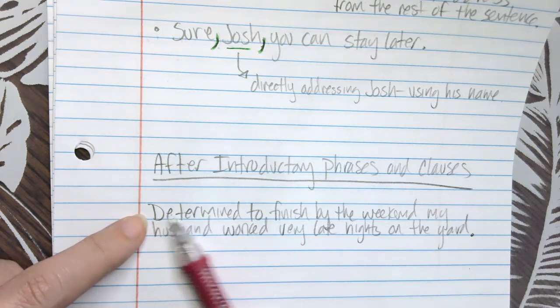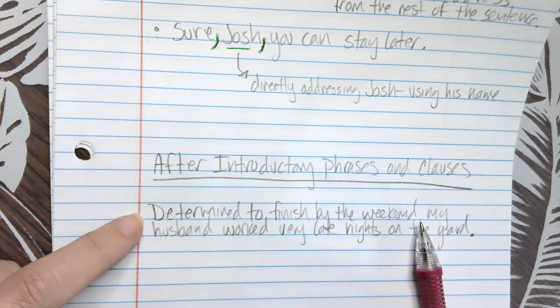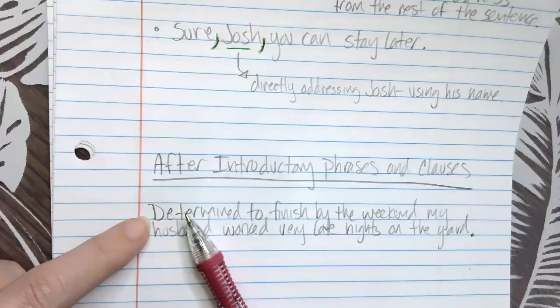The introductory phrase here is, determined to finish by the weekend. So we're wondering who was determined to finish by the weekend, right? And so we cannot call this a clause.